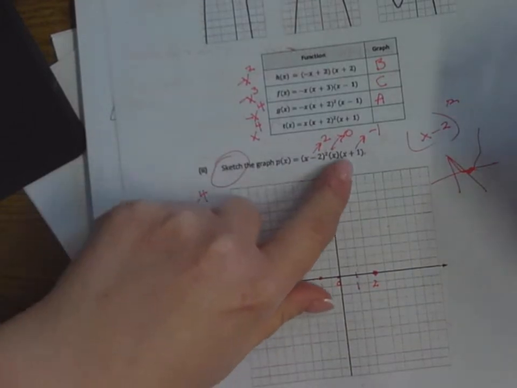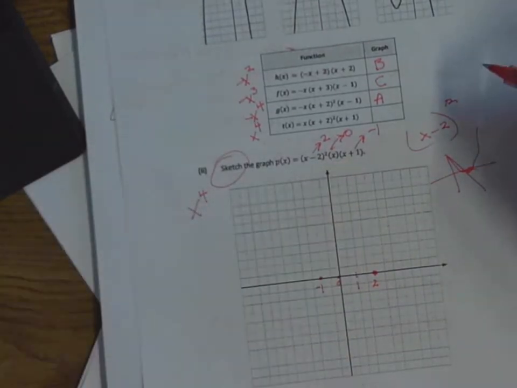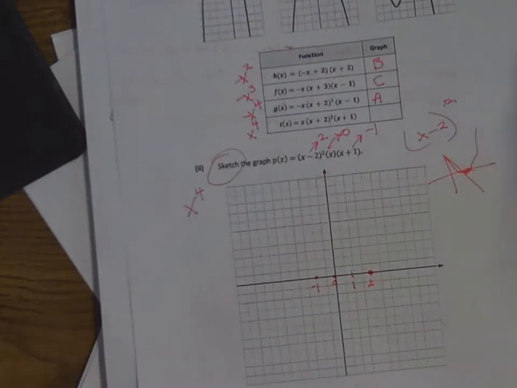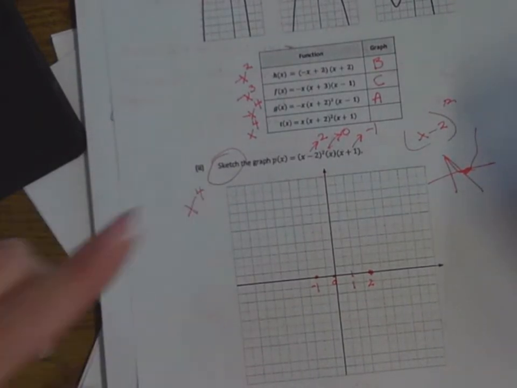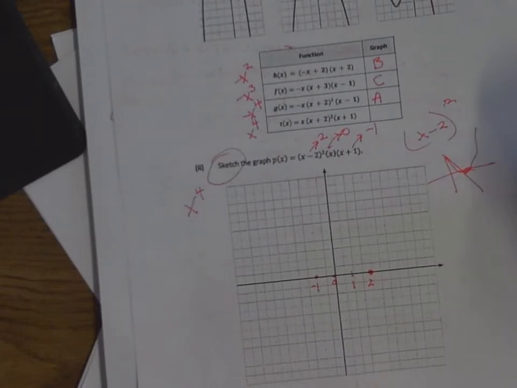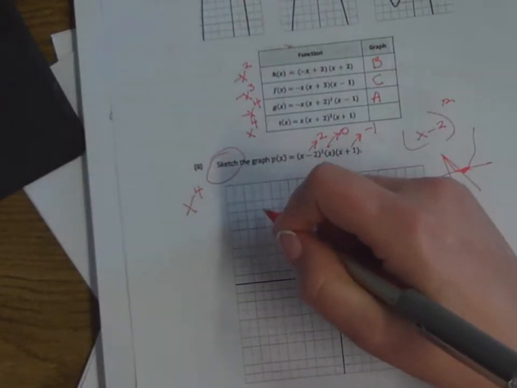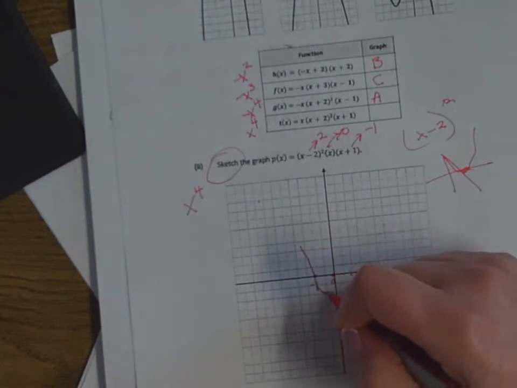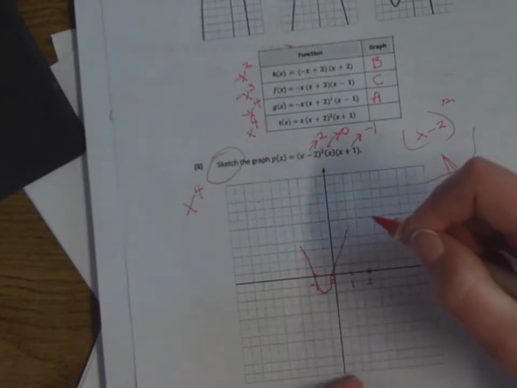If you multiply that out, is the x to the power of 4 term positive or negative? Positive. That means you finish on a high. And because it's x to the power of an even number, you also start on a high. So you're starting high, right? You're crossing over at -1.